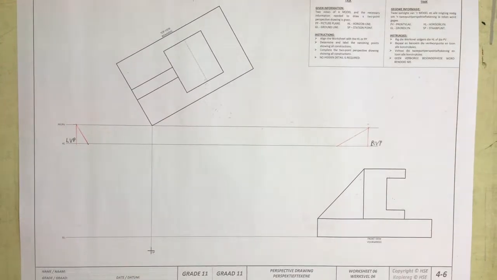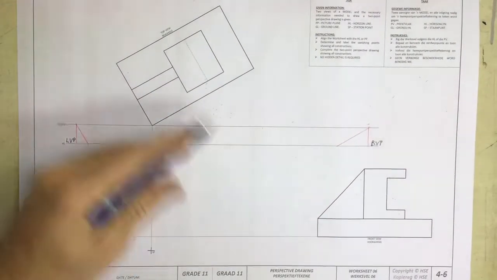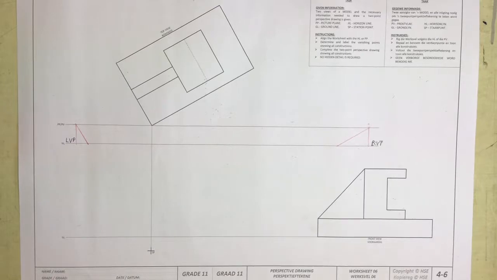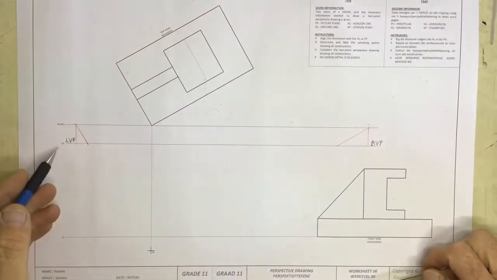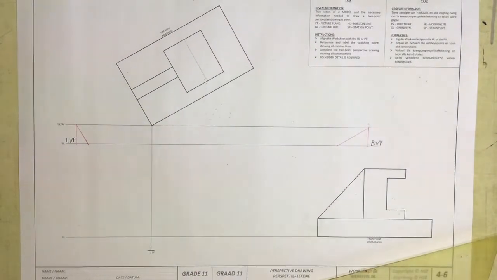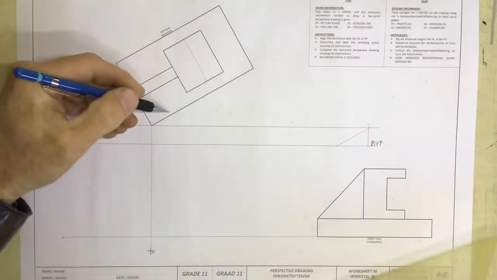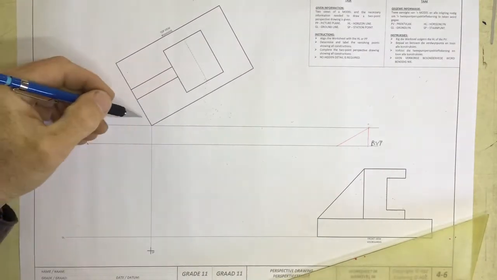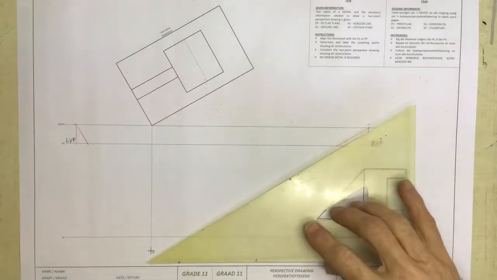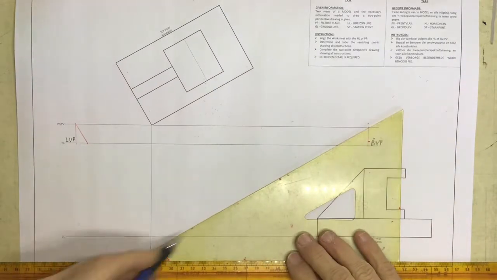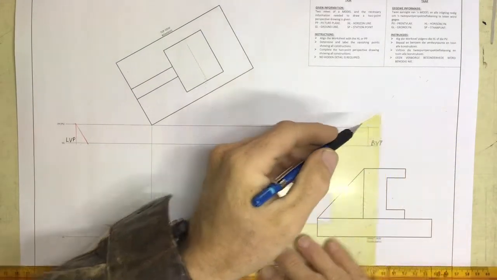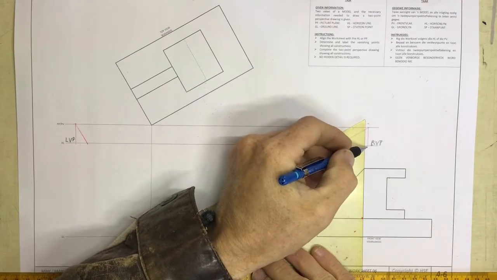Right, doing this 2-point perspective of this object over here. First thing that we're going to do is to try and find the 2 vanishing points on the horizon line. To do that, you can see this is at a 30-degree angle there and a 60-degree angle there. I'm going to take a line coming out at that 30 degrees up to the picture plane and drop it down onto the horizon line.